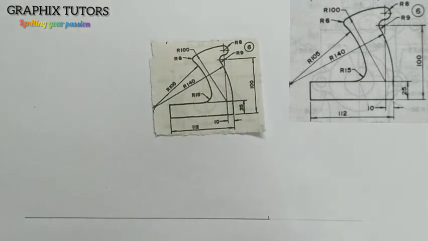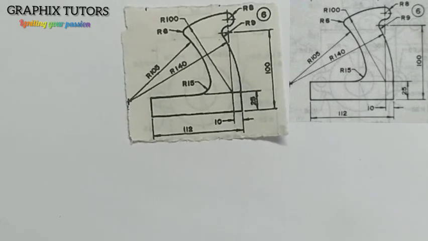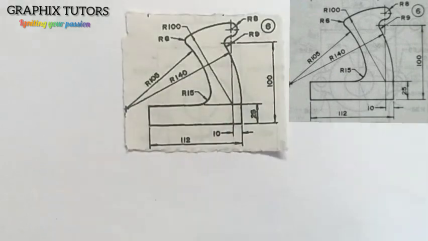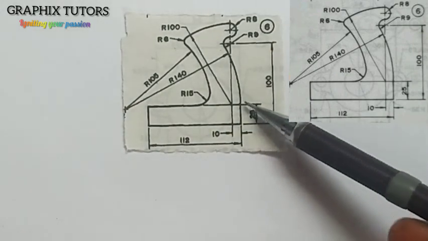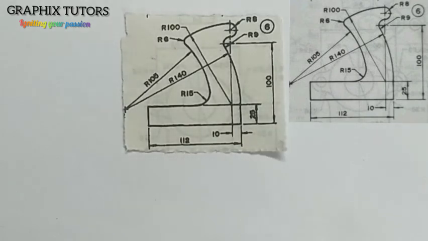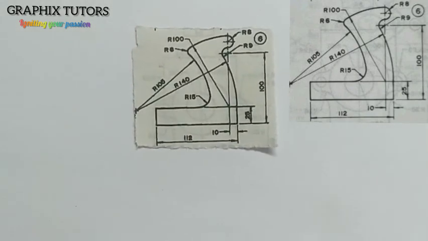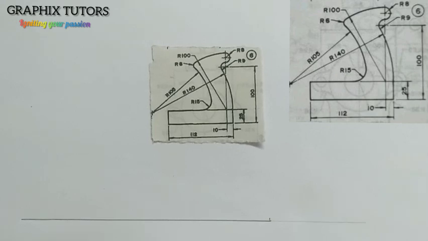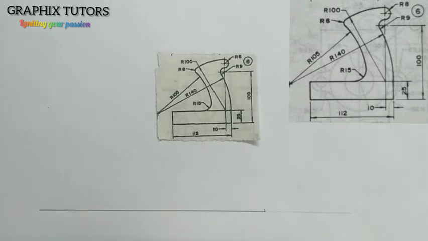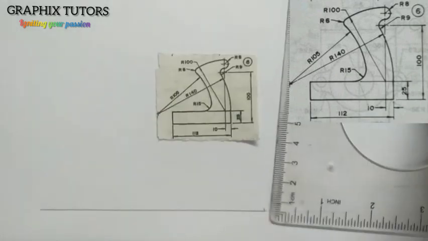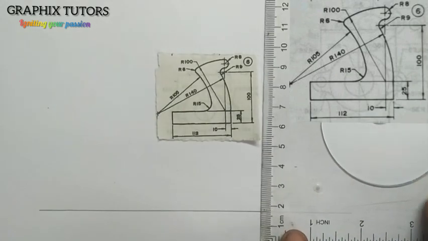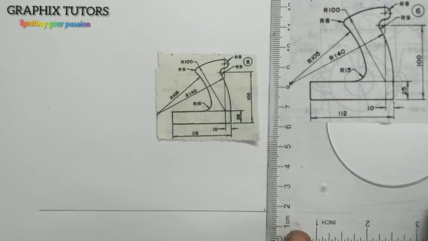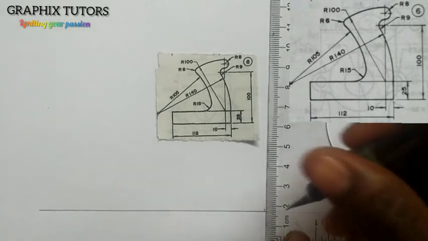Now the next thing is the height. The height is given to be 25. Let me zoom it up. We're looking at from this point to this point, which is 25. So let's measure the 25 and see. I'll take my set square and place it here, and I'll draw my 25 upward this way.